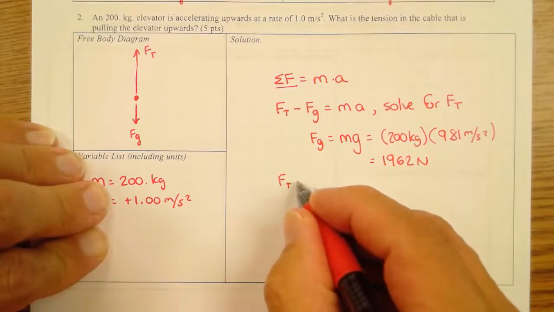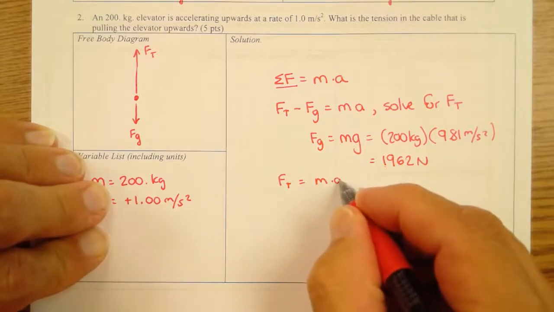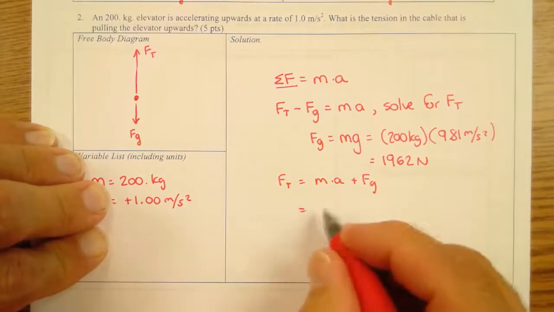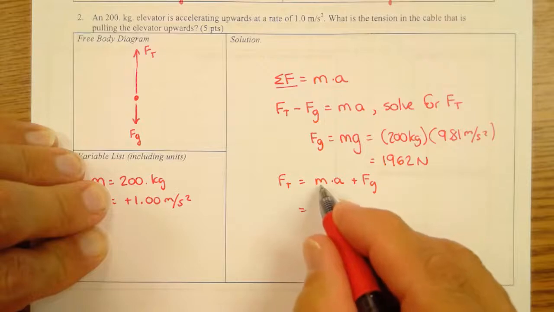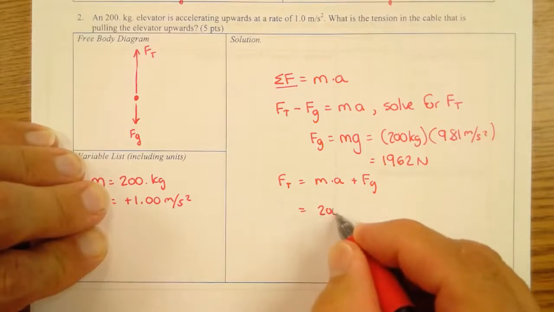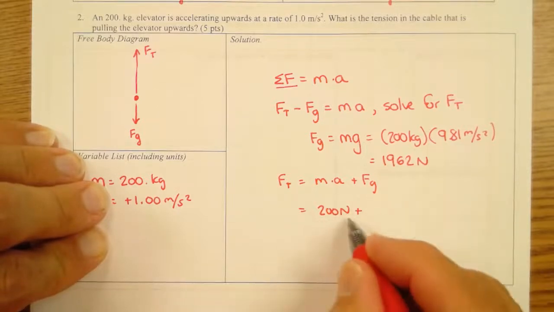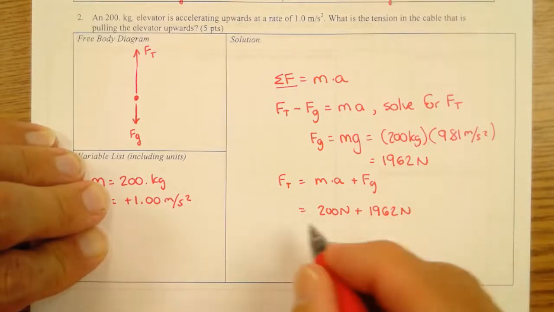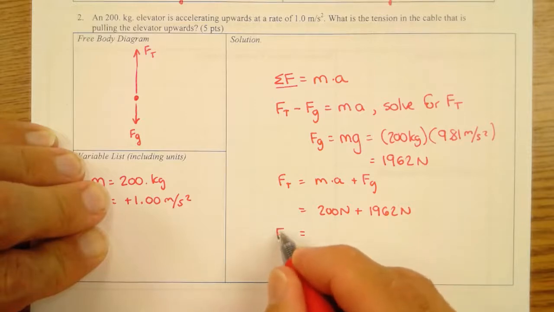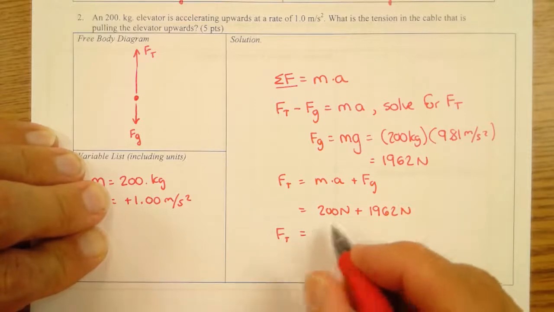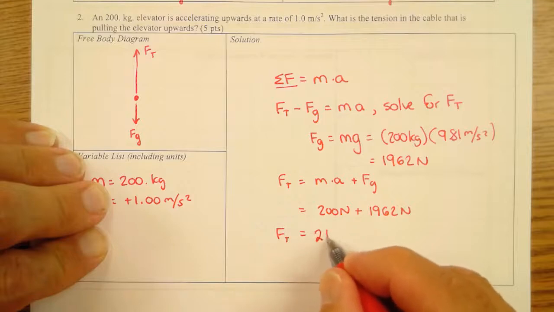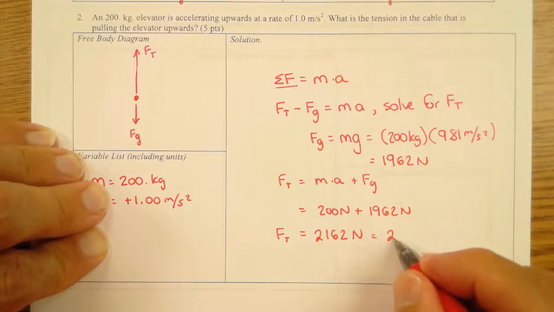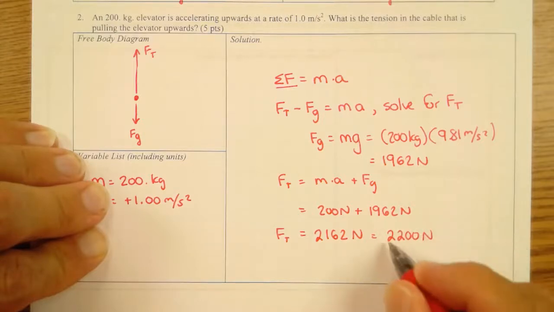The force of the tension will equal m times a plus the force of gravity. M times a, of course, is the net force, and that equals 200 times 1, or 200 newtons. So the net force is 200 newtons. We add it to the gravity force, which is 1962 newtons, and that gives us the force of the tension in the cable, which equals 2162 newtons, which, if we consider significant figures, is about 2200 newtons.